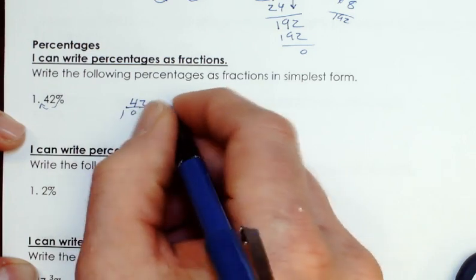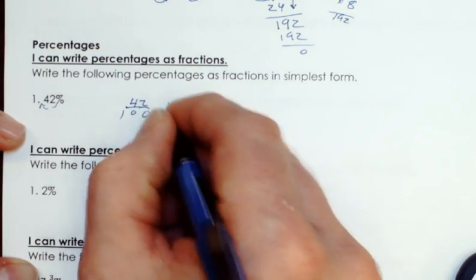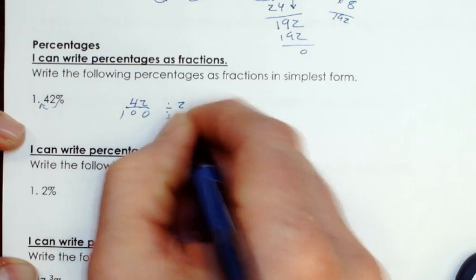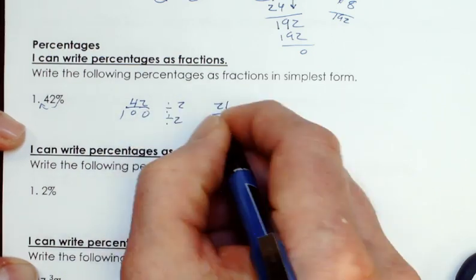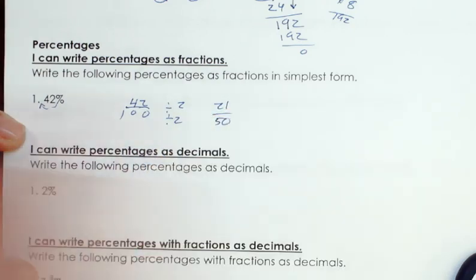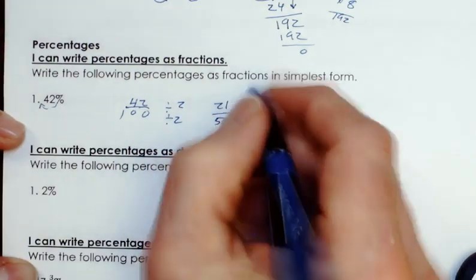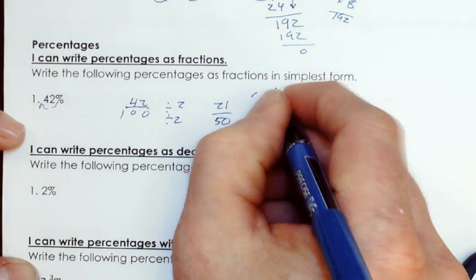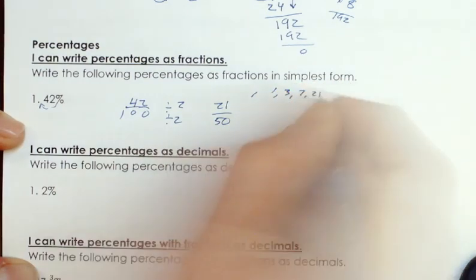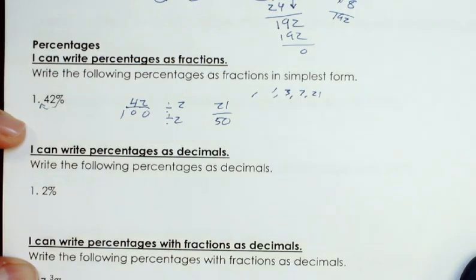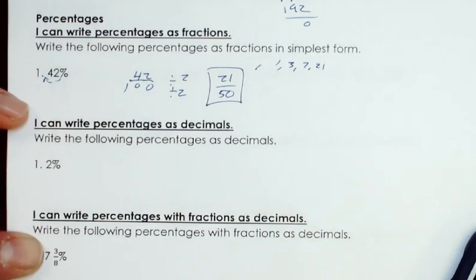Well, I certainly can divide them both by 2. So 42 divided by 2 is 21, and 100 divided by 2 is 50. So I think that's in simplest form. Let's think about 21. 21's factors are 1, 3, 7, and 21. Yeah, and none of those numbers will fit into 50, so this guy is in simplest form. 21/50ths.